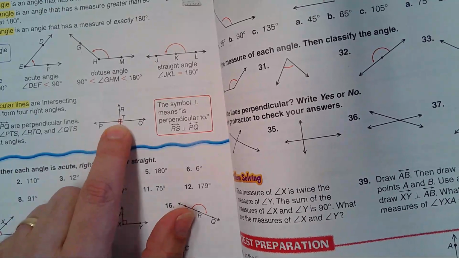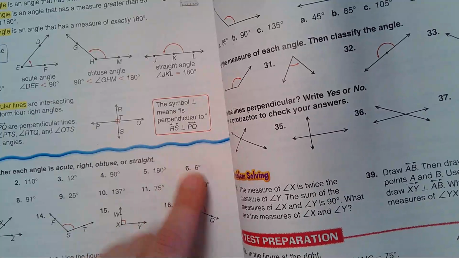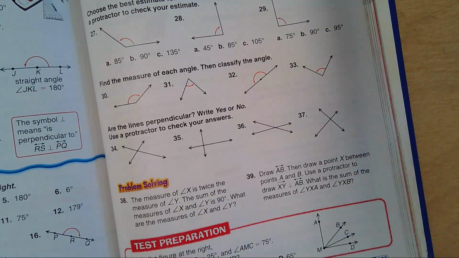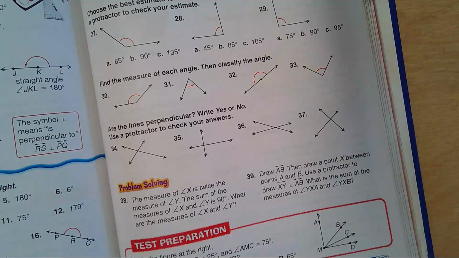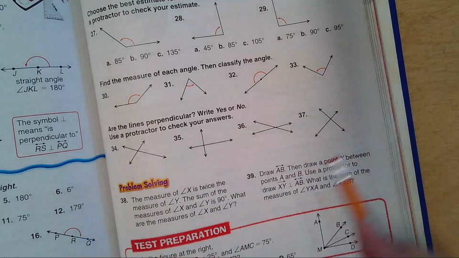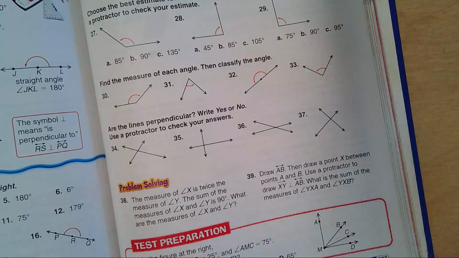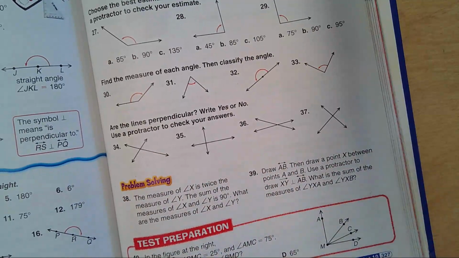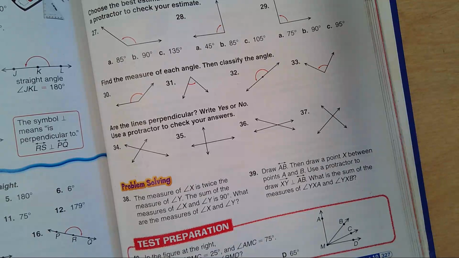One, you can find a right angle box. Two, it can be specifically told to you using this symbol. Or what you'll do in your homework here is technically use your protractor. I'll tell you that 1 of these 4 are perpendicular lines. The other 3 are just a couple intersecting lines. 34, 35, 36, or 37. Which of those ones do you think make the perpendicular lines?